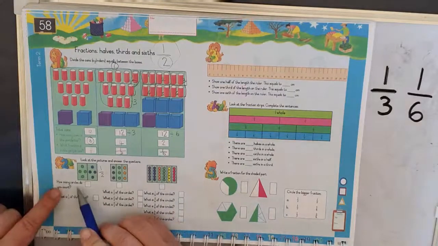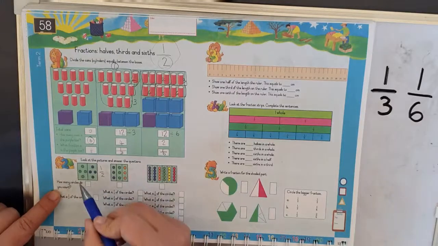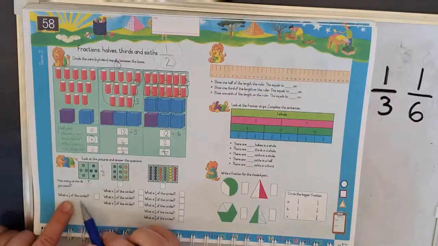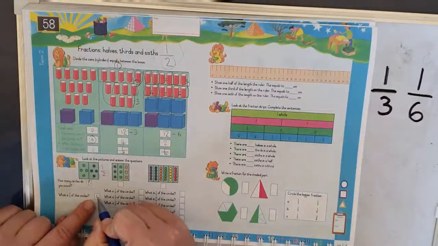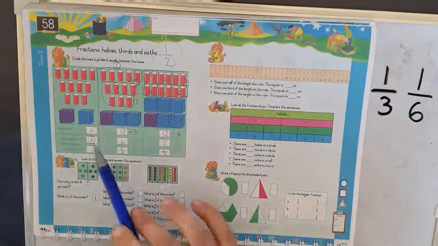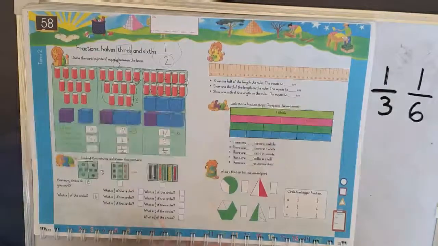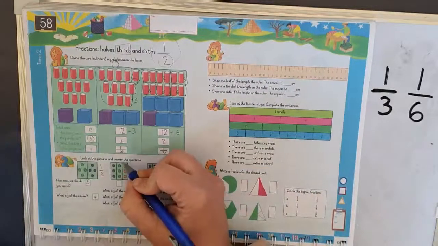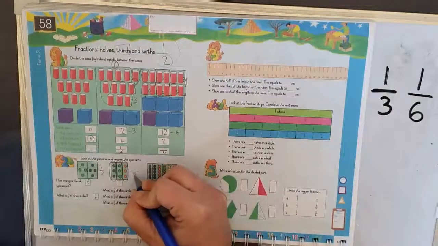Okay, so how many circles do you count? There are 1, 2, 3, 4, 5, 6, 7, 8 all together. And what is half of the circles? What is half of 8? Half of 8 is 4. Ne? Okay, now the second part, we are going to thirds. So that means, what will we write at the bottom if we are working with thirds? It means there are 1, 2, 3 parts.